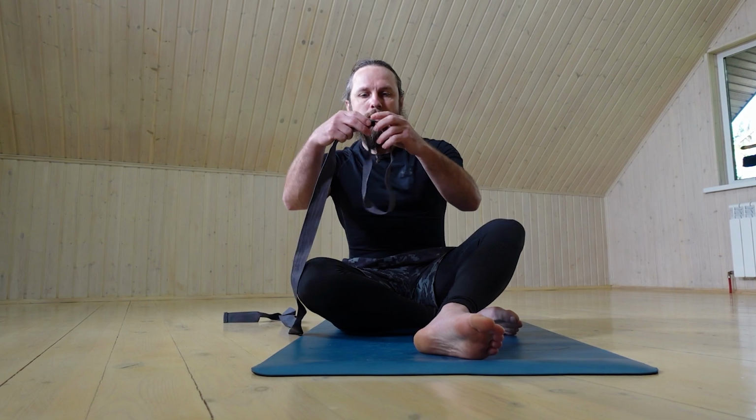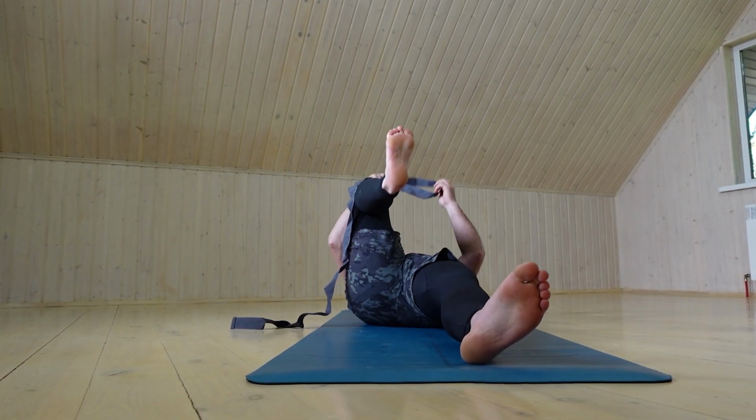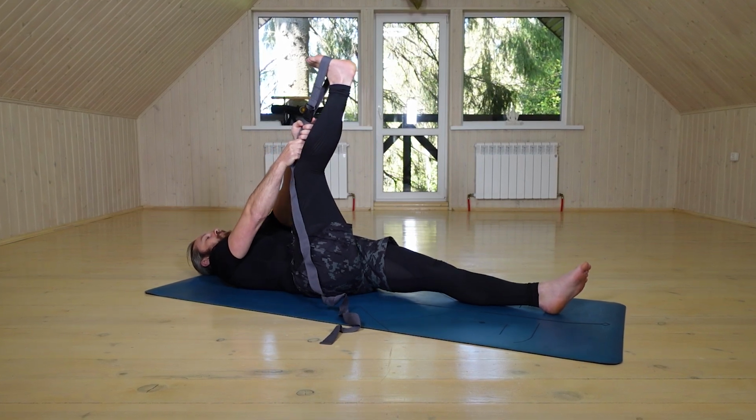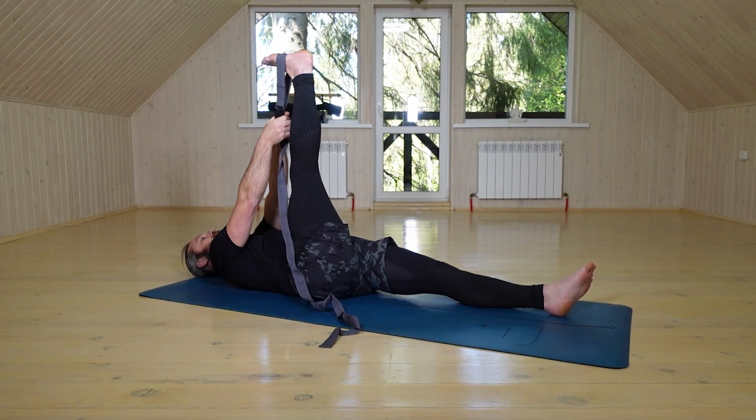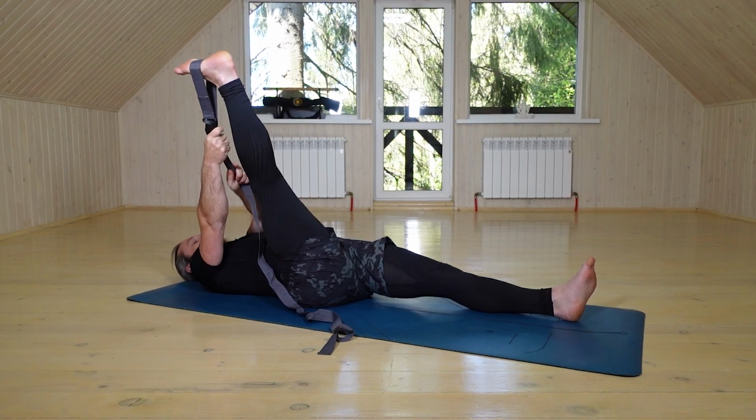Then take a strap, make a loop, and lie on your back. Bend your leg at the knee joint and loop the strap around your foot. Then straighten your leg. Do not lift your head off the floor. Gently pull your leg towards you, and then to the side. Do not allow your pelvis to lift off the floor.